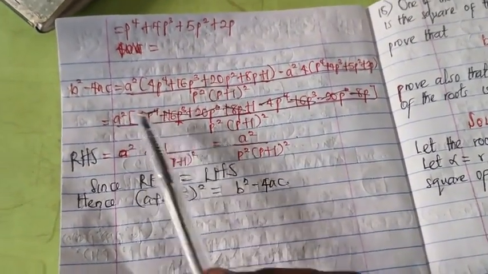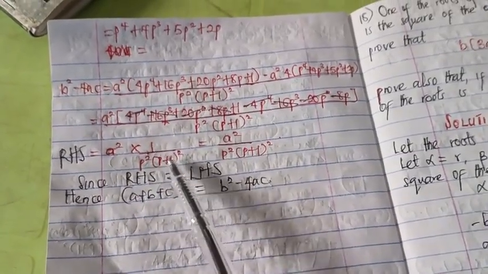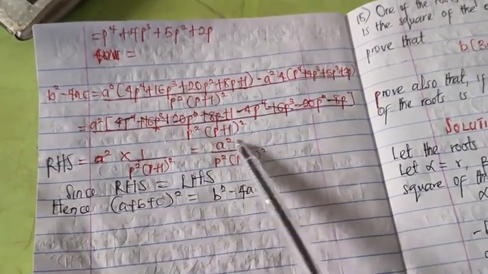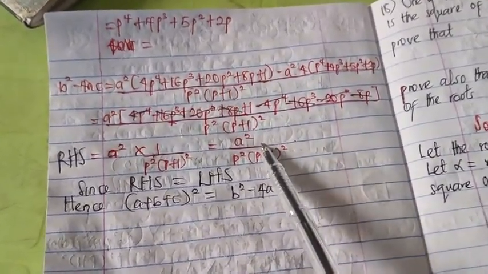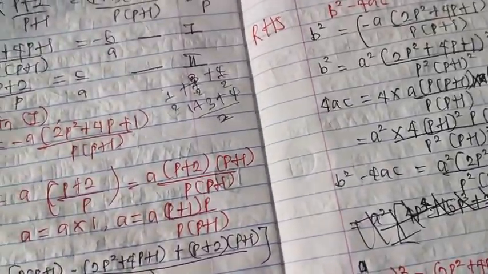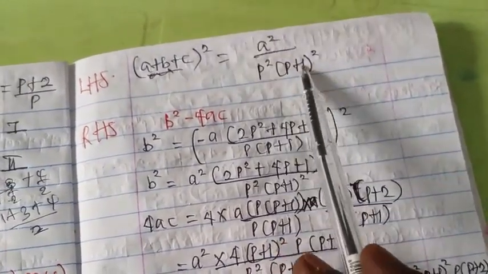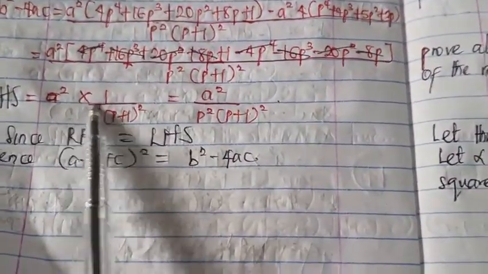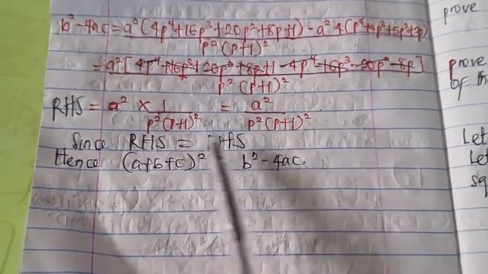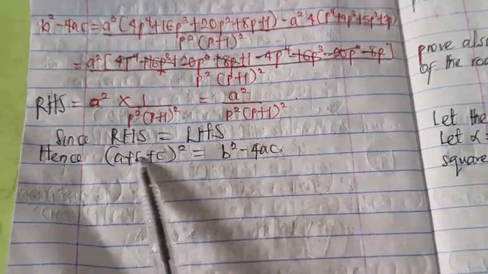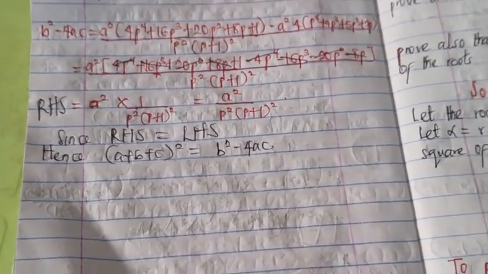So that will be a squared times 1 alone at the top over p times p squared times p plus 1 all squared. And this is what we get at the right hand side too, when we did b squared minus 4ac. Now, someone is saying this is b squared minus 4ac, the right hand side. Let's say the left hand side again. When we did the left hand side, don't forget, what will we get? a squared over p squared times p plus 1 all squared. When we did the right hand side again, what did we get? The right hand side, we get a squared over p squared times p plus 1 all squared. So the right hand side equals the left hand side. Hence, the statement is correct and valid. What they said is actually true, and we've been able to prove that.